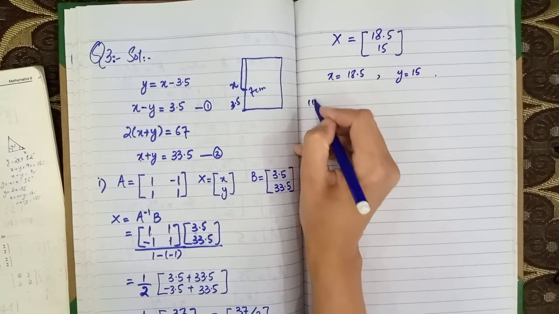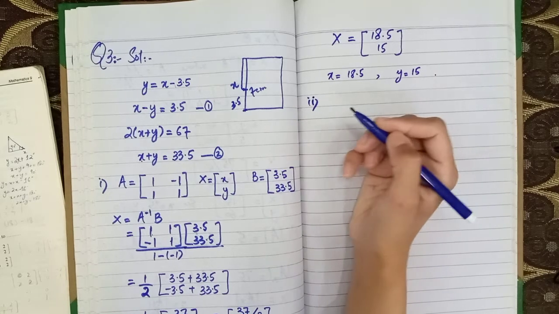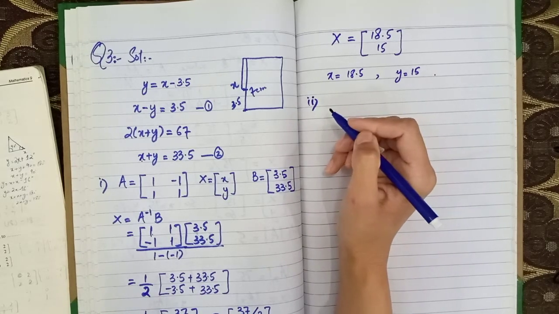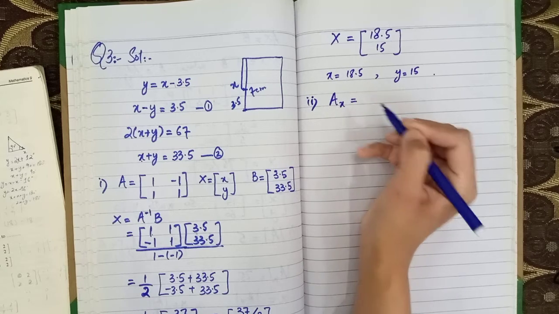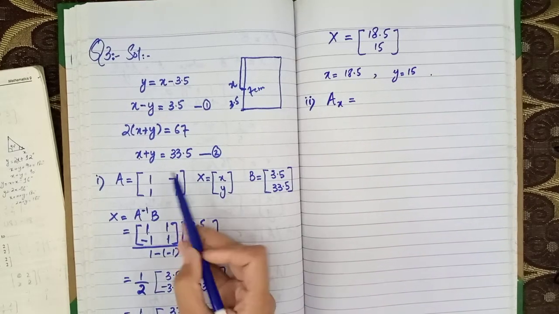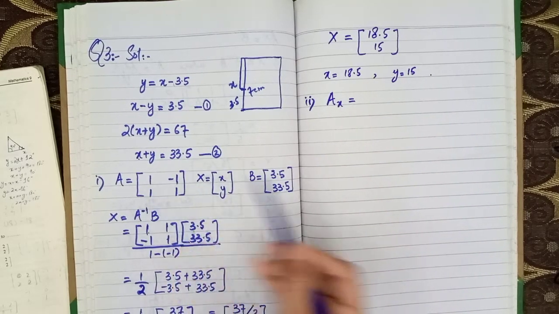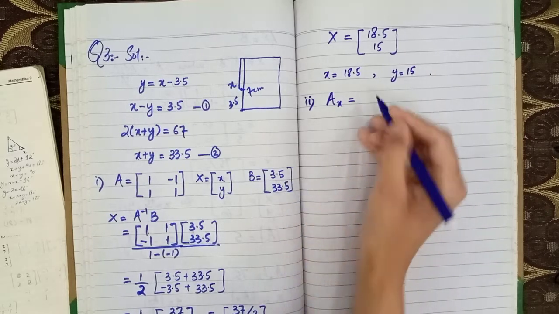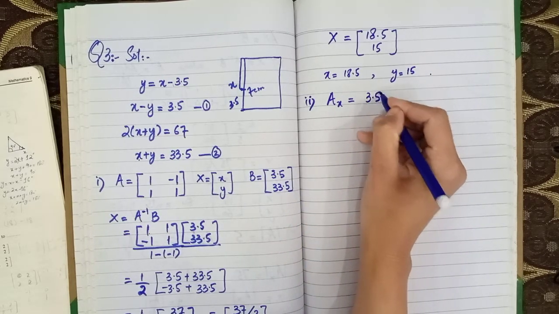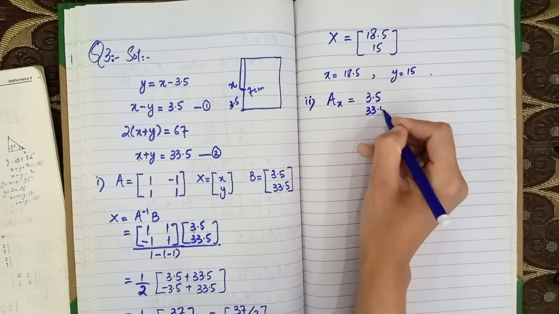Let's do this question with Cramer's rule. What is Cramer's rule? Matrix AX: instead of this column, we are going to write this column, this matrix: 3.5, 33.5.